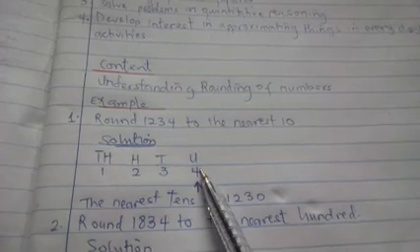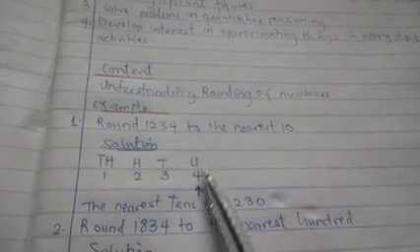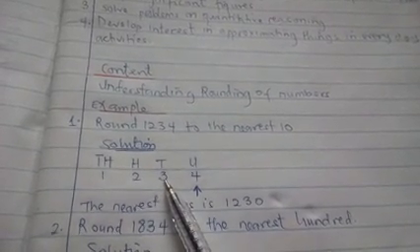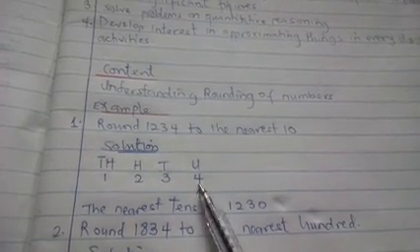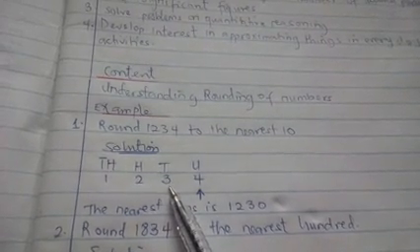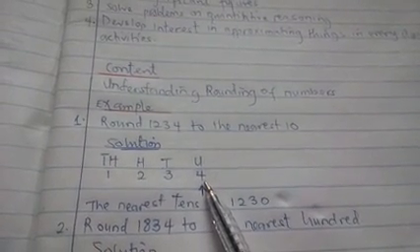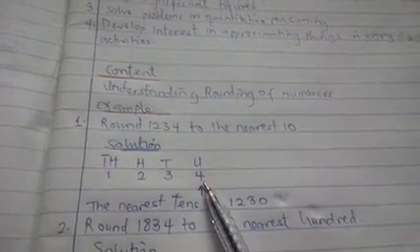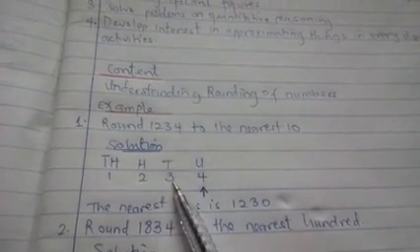It's the one that decides whether this will increase or not. Before it can have an effect on the next number, this decider must be 5 or above 5. That is only when it will add to this digit.